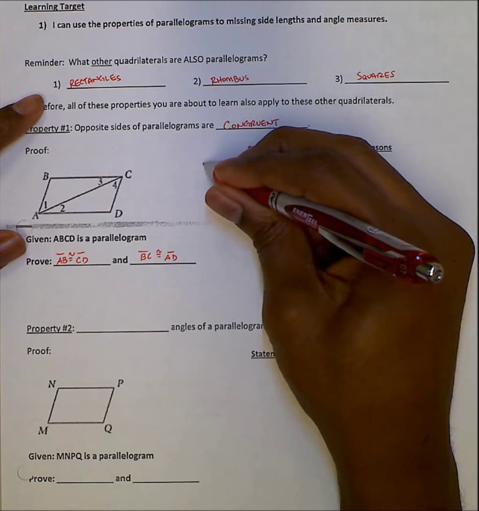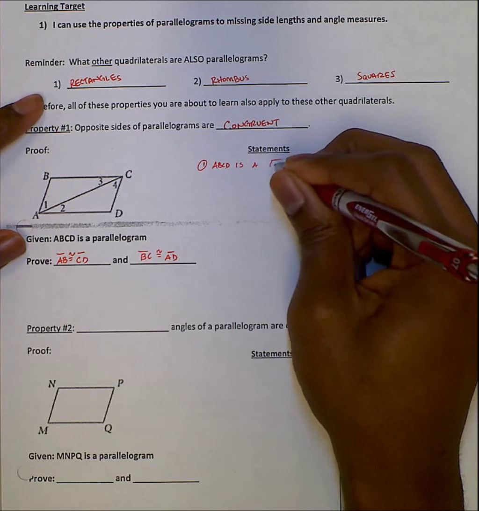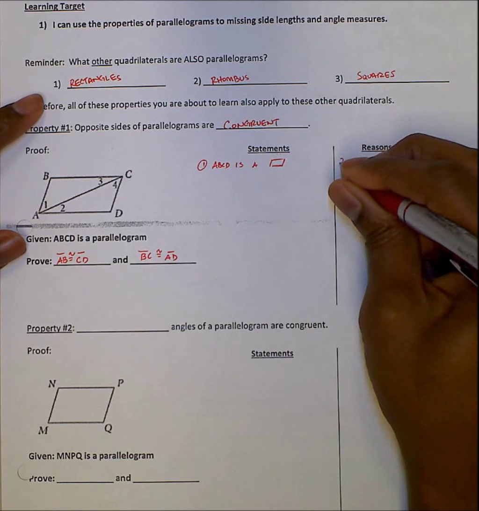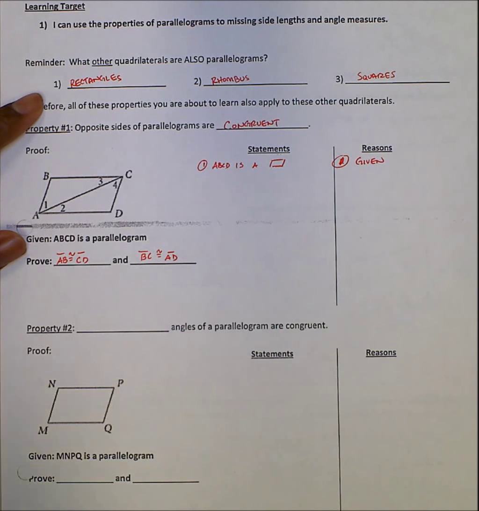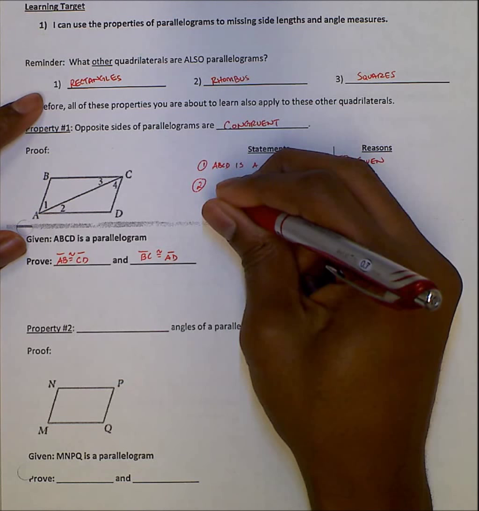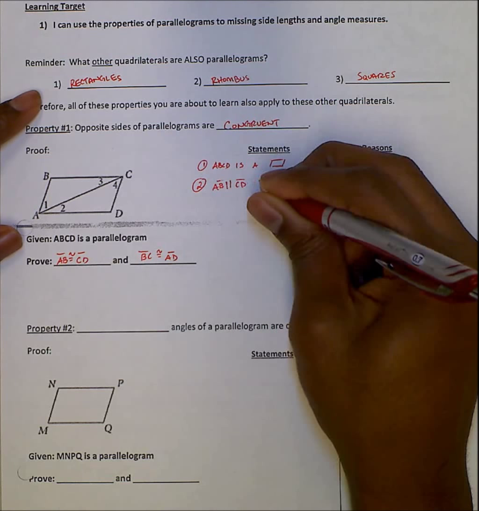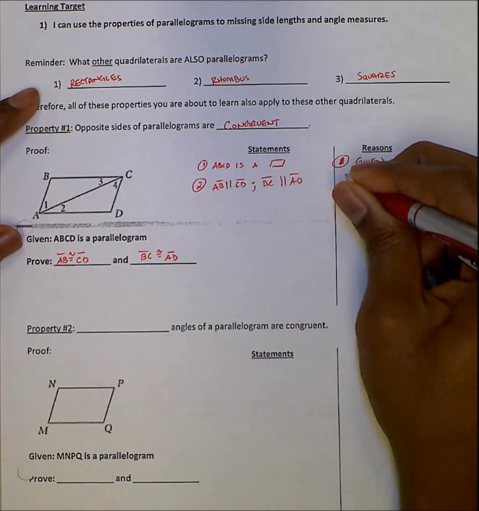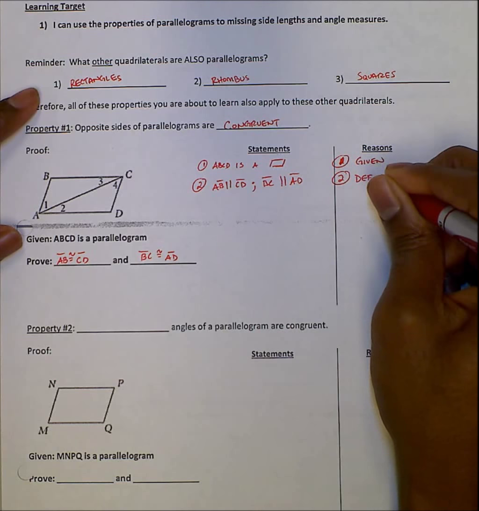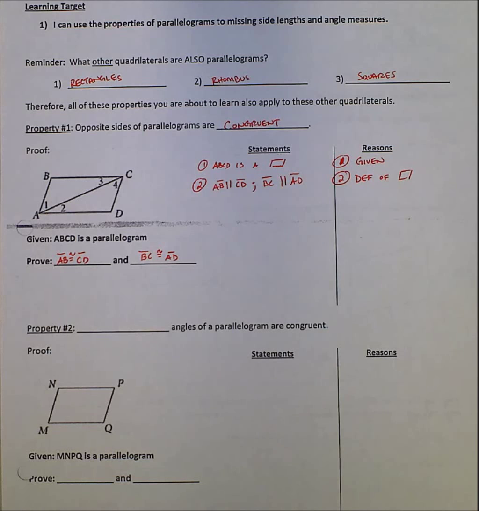First statement, usually just the given. They told us that ABCD is a parallelogram. Okay, ABCD is a parallelogram. We know that because it's given. Okay, from that we can say, since it's a parallelogram, we know that AB is parallel to CD and that BC is parallel to AD. And we know that because that's what our definition of parallelogram is. Parallelograms have opposite parallel sides.